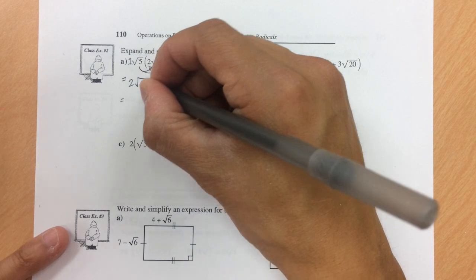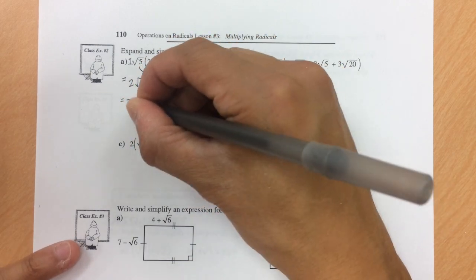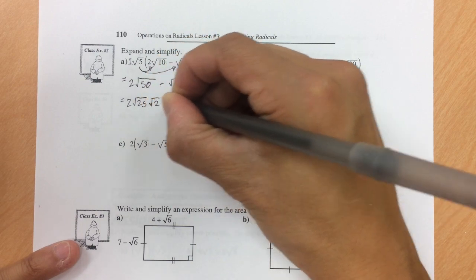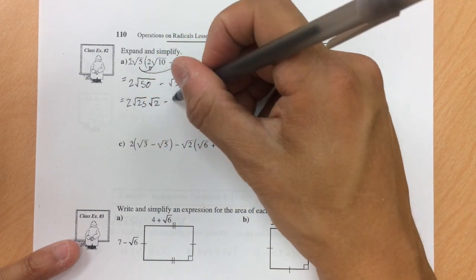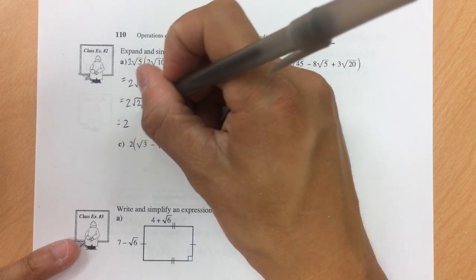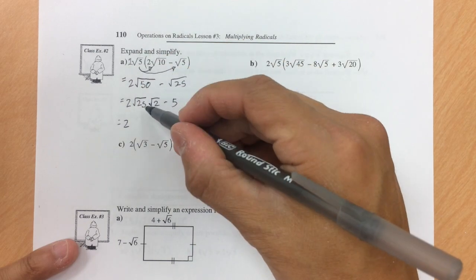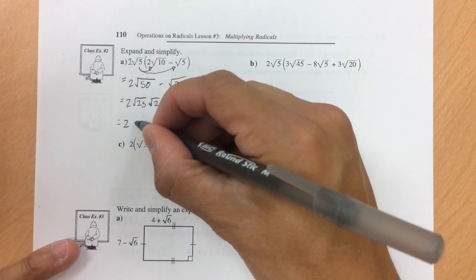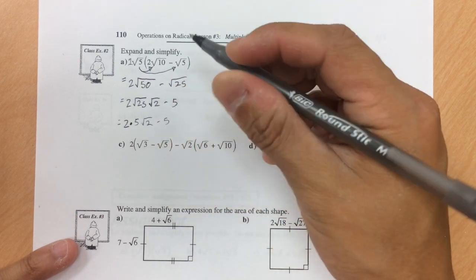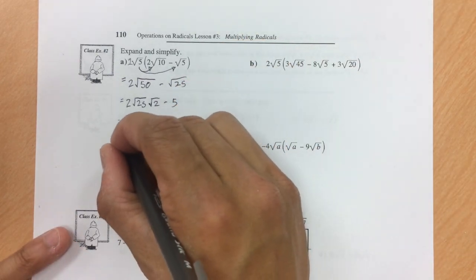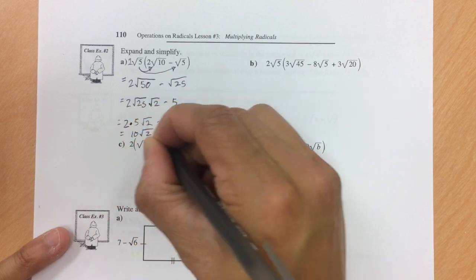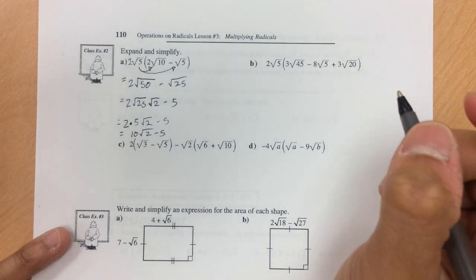We know that 50 is made up of 25 times 2, so that's going to be 2 times the square root of 25 times the square root of 2, minus the square root of 25, which is 5. The square root of 25 is 5, and I've got my square root of 2 minus 5. So my final simplified expression: 2 times 5 is 10, square root of 2 minus 5.